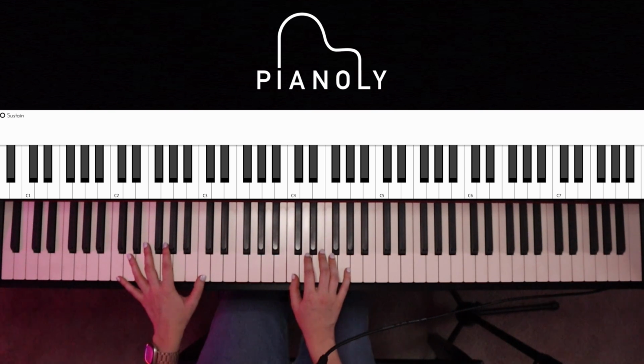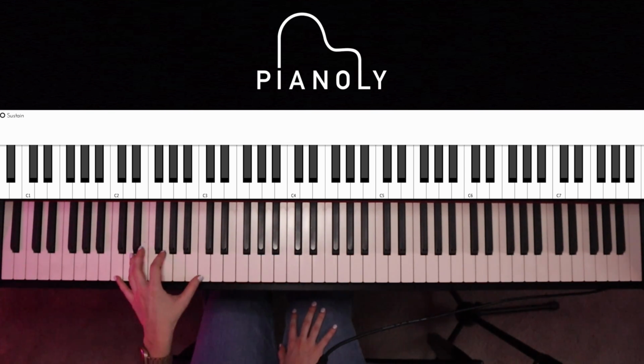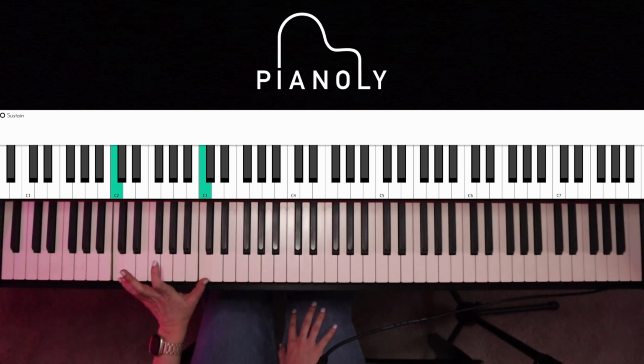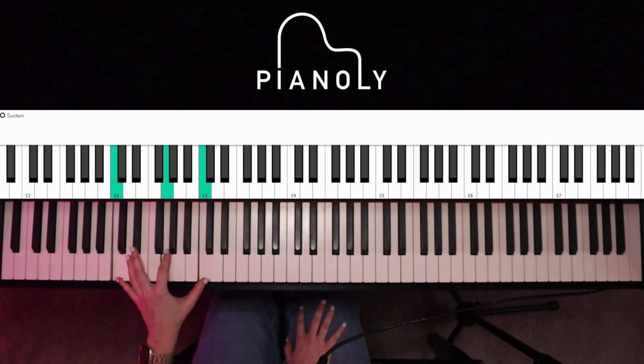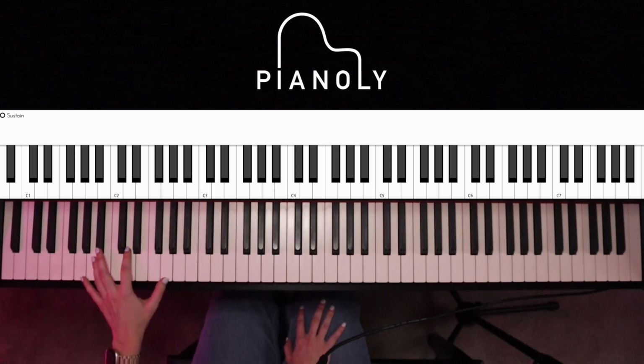All I'm doing here is playing my octave, but I'm putting that 5th in the middle. So if I start on C, 1, 2, 3, 4, 5, the 5th is G. Then if I play the G chord, I'm not going to worry about the slash in this case, I'm just going to play a regular G chord.